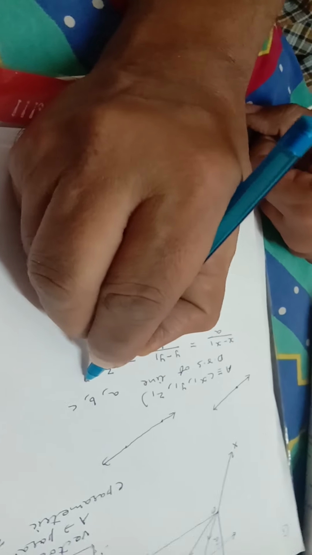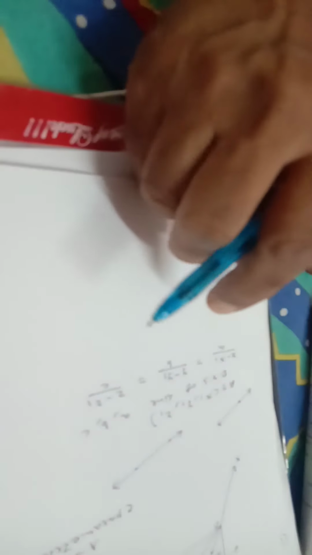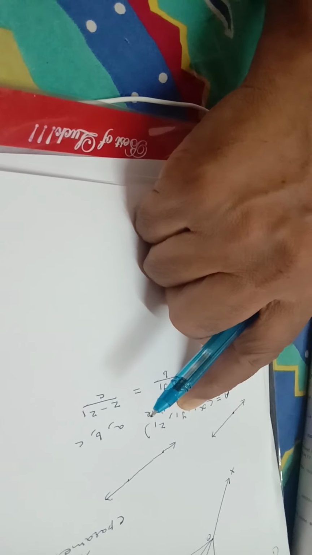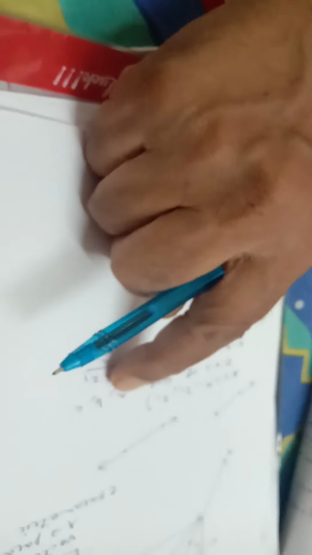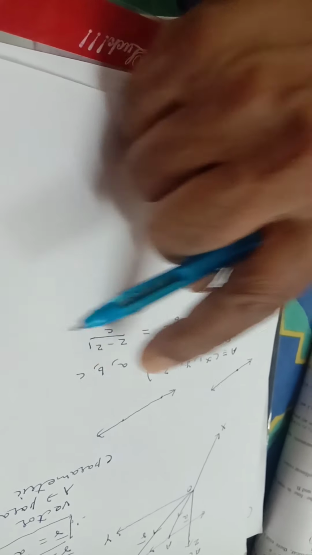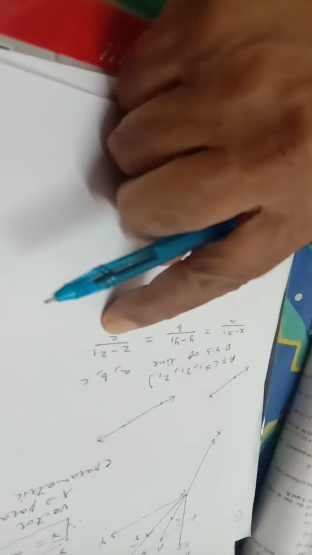Then equation of line is given by x minus x1 upon A equal to y minus y1 upon B equal to z minus z1 upon C. When coordinates of point in space are known to us and direction ratios of line are known to us, then we can write equation of line.